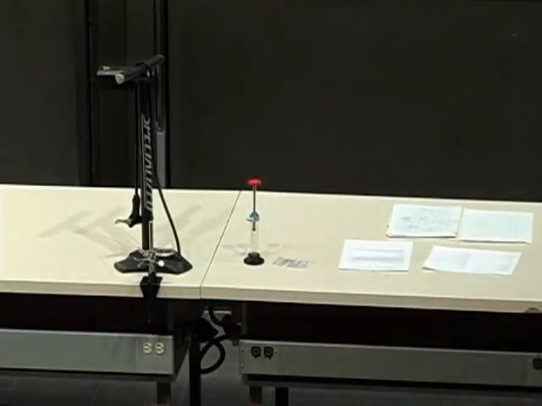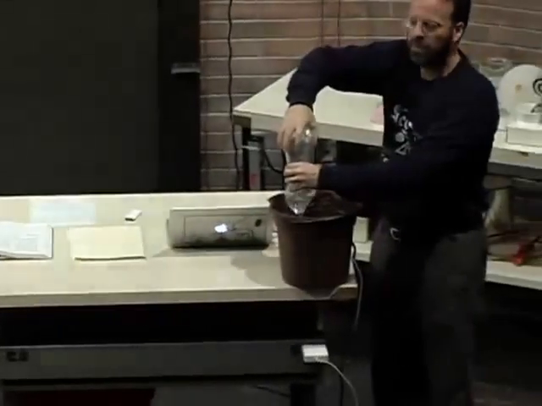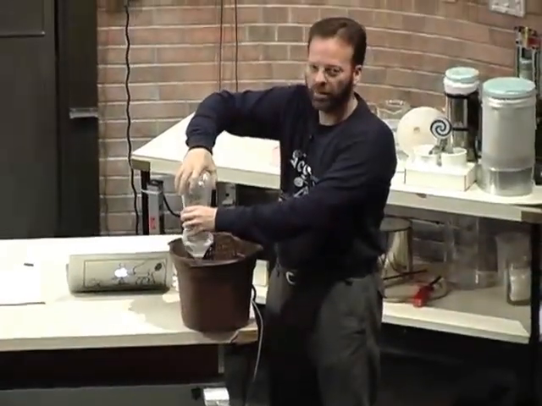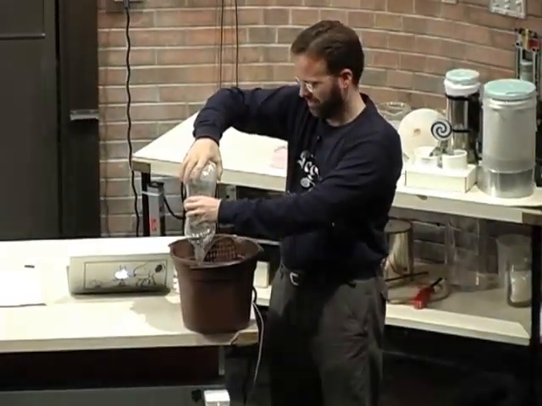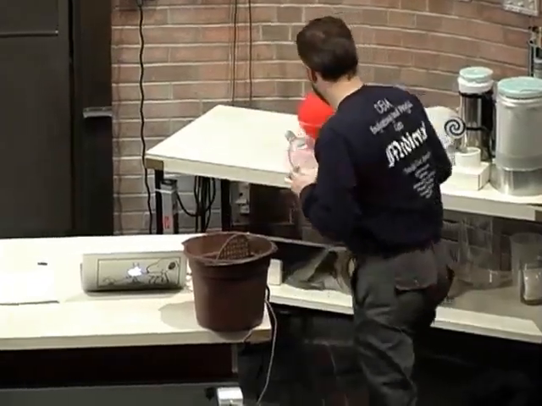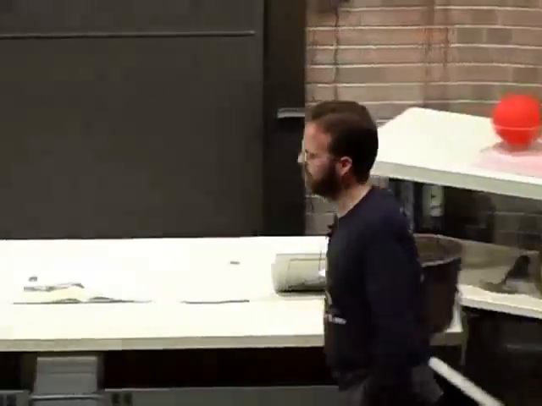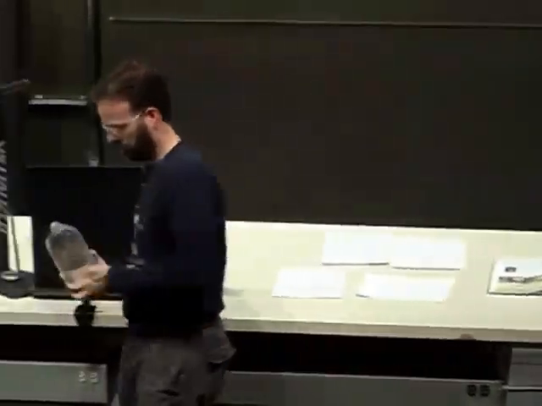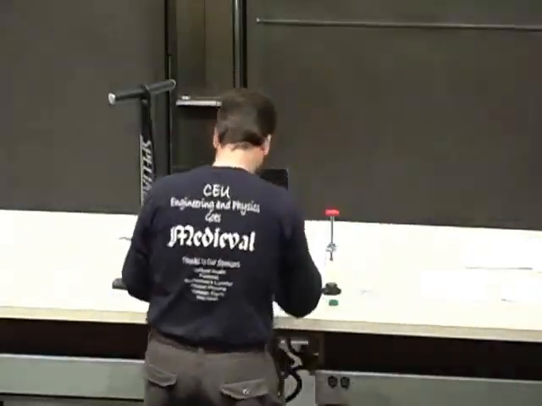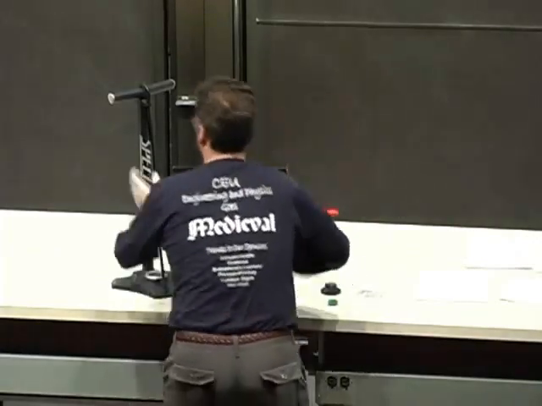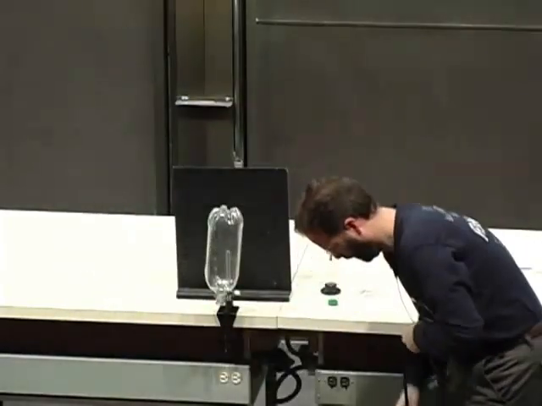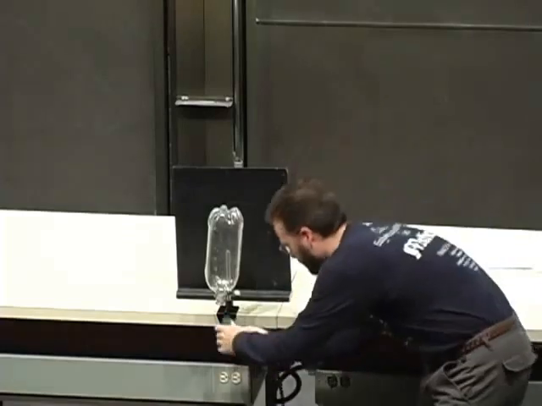So I have 2 examples. We did one before, if you remember. I put some water in here. It was warm water to warm it up, so I won't have to pump as long. I'm going to do work on this system by pumping on it. Little stopper.